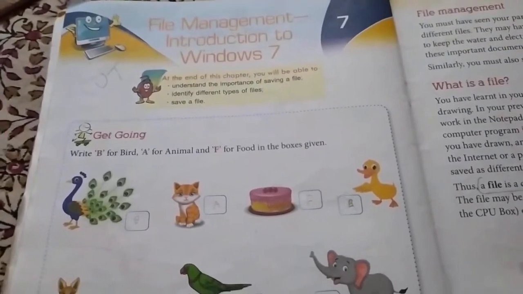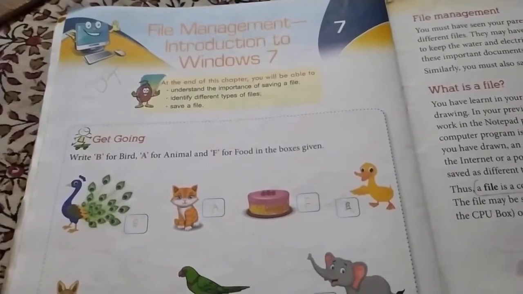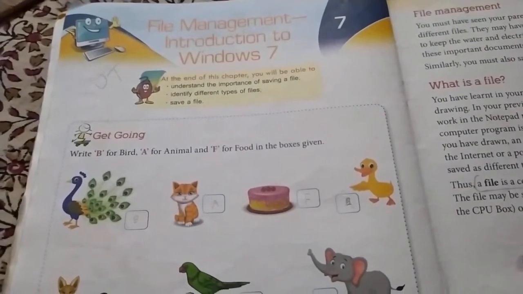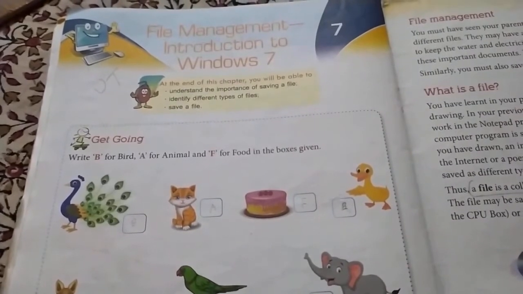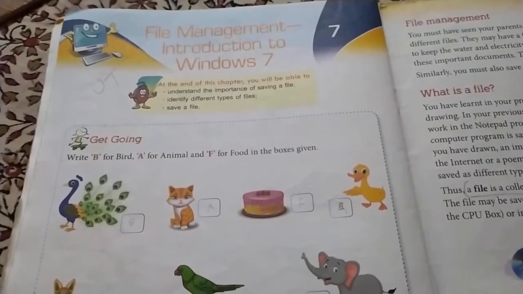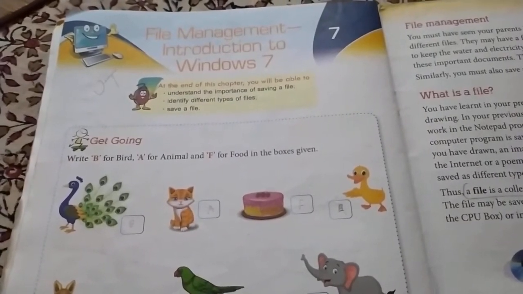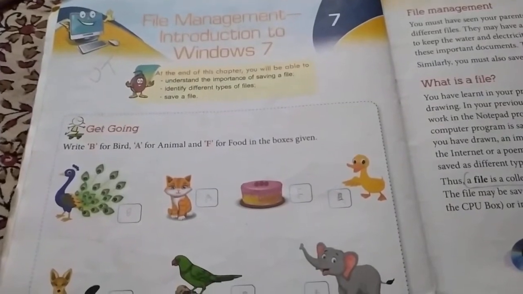Today we are going to start a new chapter, chapter 7, file management. Introduction to Windows 7. Now, in this chapter we will learn about the importance of saving a file, identify the different types of file and how to save a file. These things we will learn in this chapter.